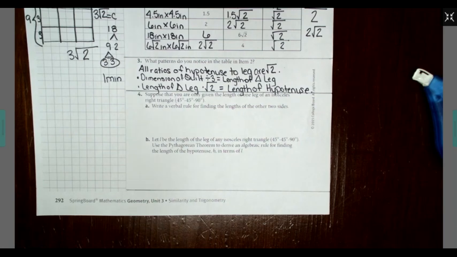Section 5. Suppose you are only given the length of one leg of an isosceles right triangle of 45, 45, 90. A. Write a verbal rule for finding the lengths of the other two sides. B. Let L be the length of the leg of any isosceles right triangle 45, 45, 90.